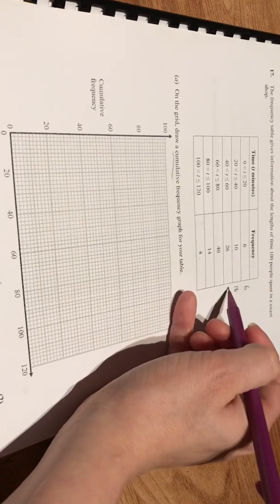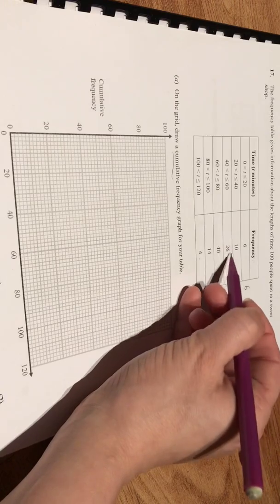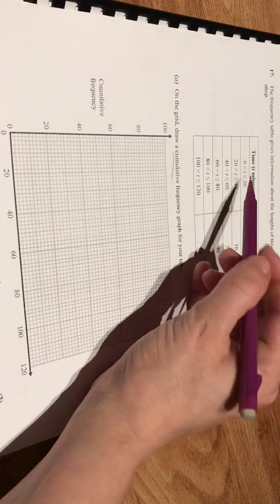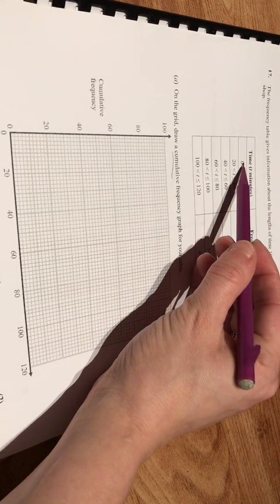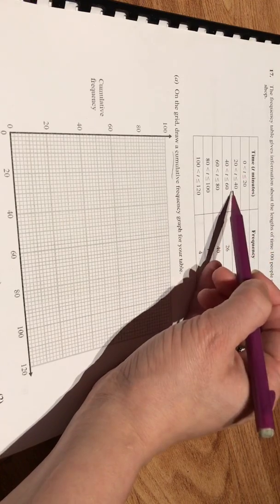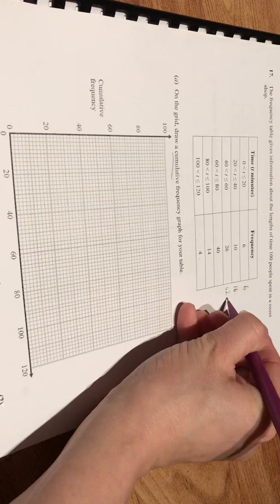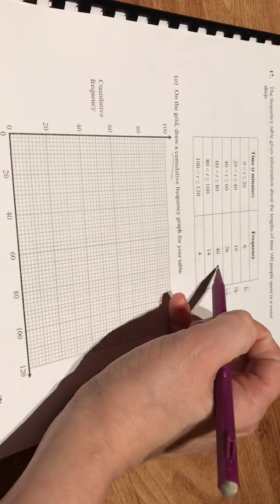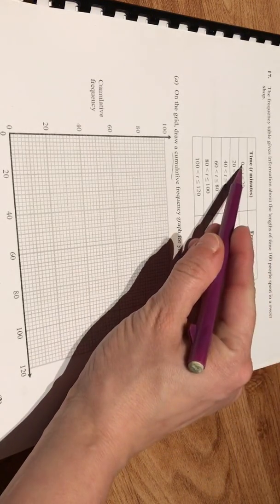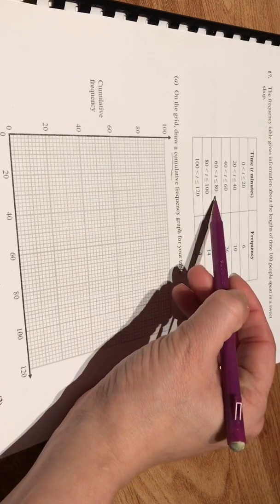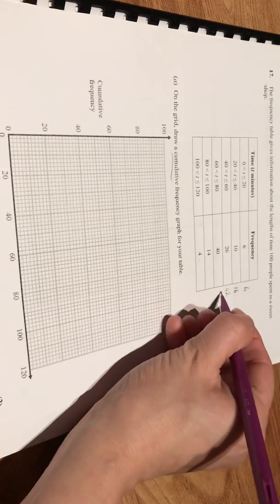Okay. Then we add on the next frequency of 26, and that gives us the total frequency from 0 to 60, and that is 42. And then we add on the next group, which will give us the total frequency from 0 up to 80, and that's 82.